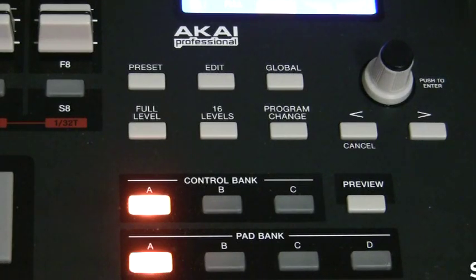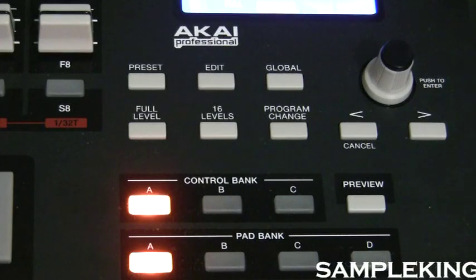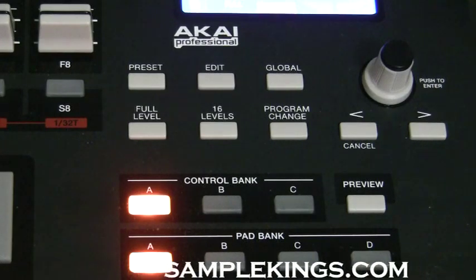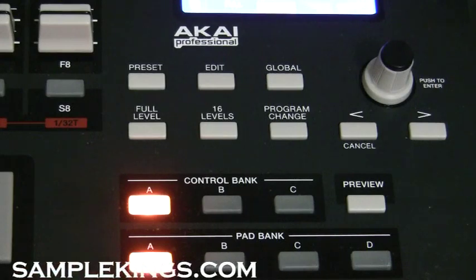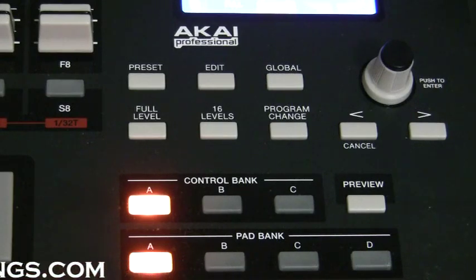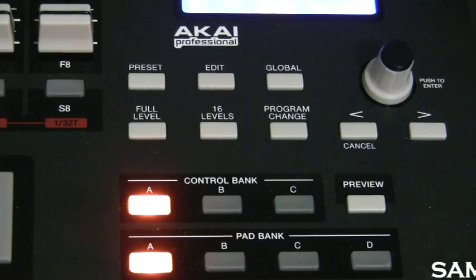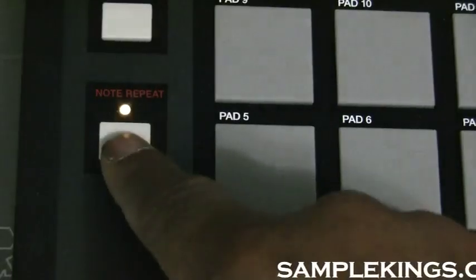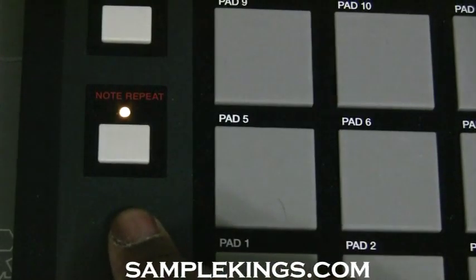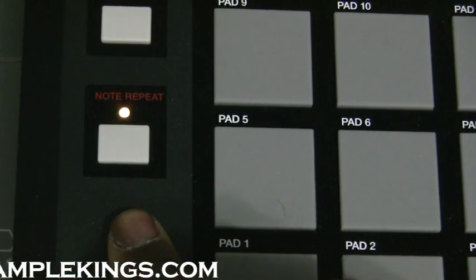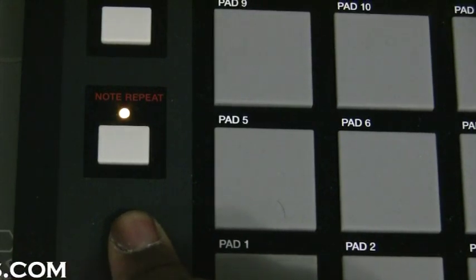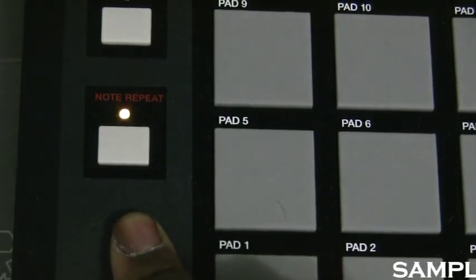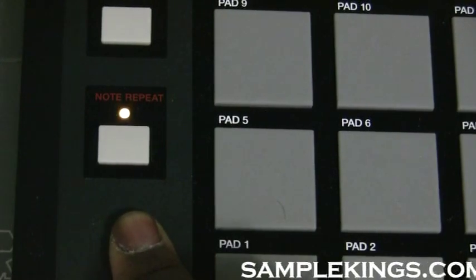So I normally start with the bottom pad, the first pad, and that way it makes them go up louder incrementally. And I have the ability to have 16 levels of any particular sound that I actually select that pad to trigger. Now the next thing we have is note repeat. Once note repeat is held down while striking the pad, it'll cause that pad to repeat and re-trigger over and over again. That's our note repeat function.